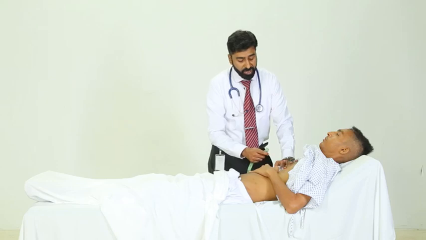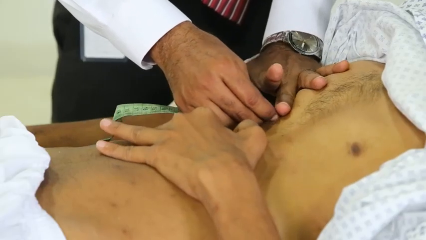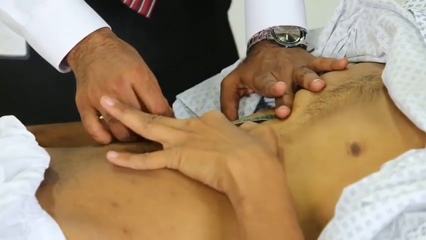So we can now measure the liver span without moving my finger from here. So this is how we measure the span of the liver.